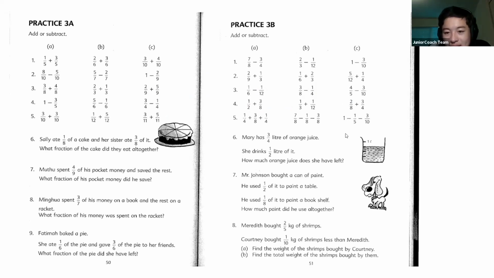Let's look at another question. Did you guys get 24? 5/12 plus 1/4. Equal. Right, 8 out of 12.